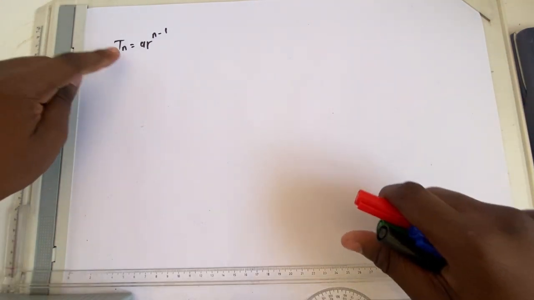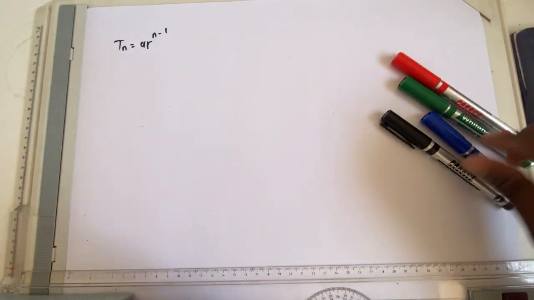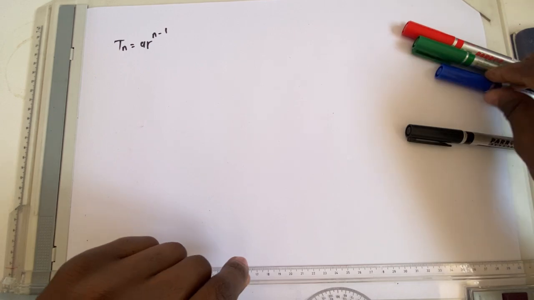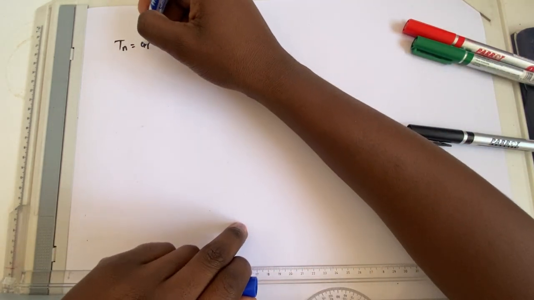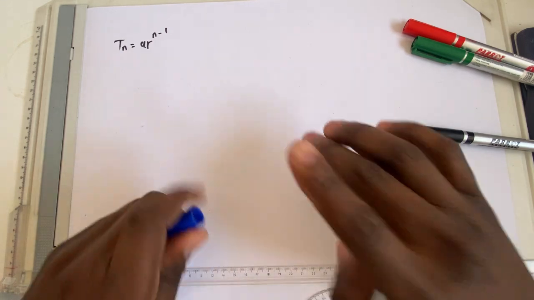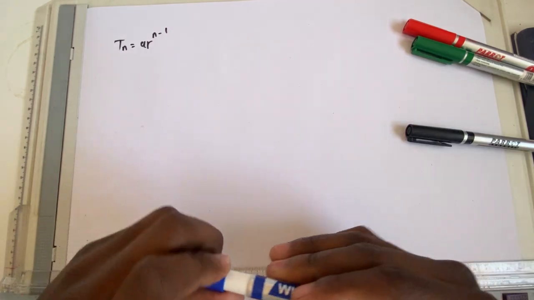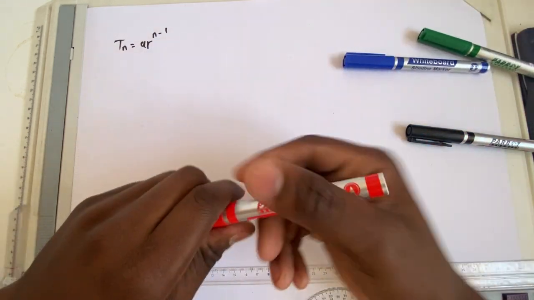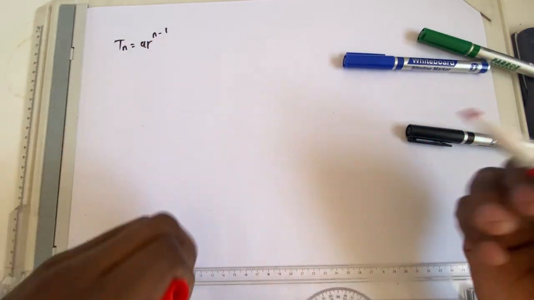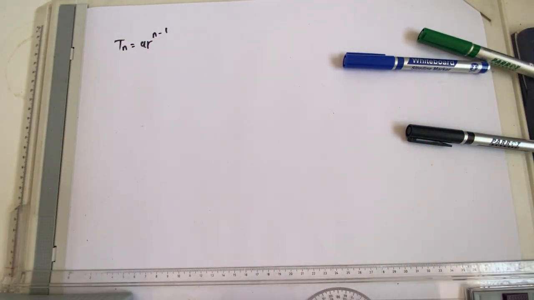The topic I'm going to be looking at is geometric sequences. Under geometric sequences, you have the general formula Tn = a r^(n-1). There's a multiplication here, which we know that when two variables come together like that, there is a multiplication between them. So with that being it, let's look into understanding what we are dealing with.